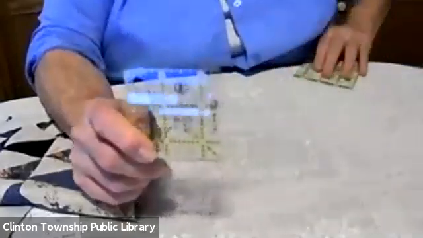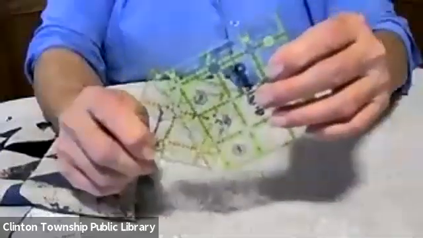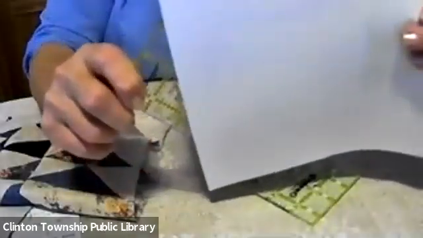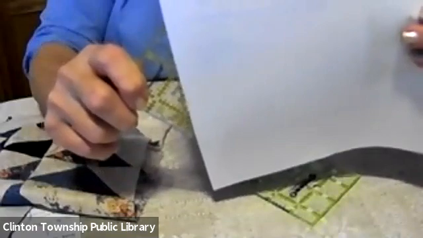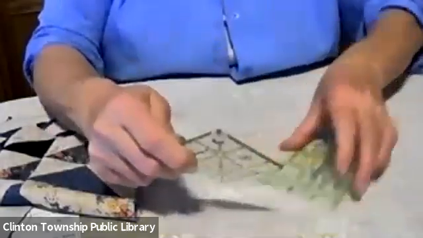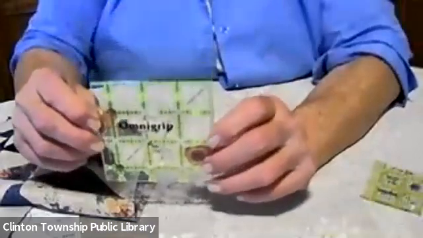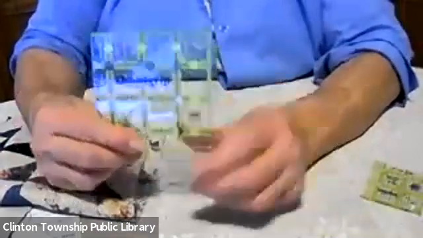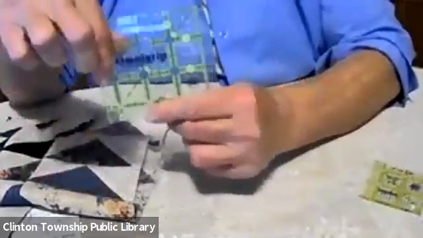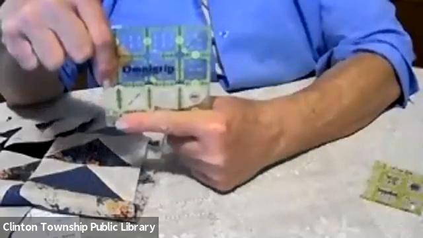Then when I go to draw the line on the diagonal, I take a larger template, or a larger ruler, put it from corner to corner, down the center of that block, draw the diagonal line, and then I have my line to base my stitching from. Now, this is a 3.5-inch template, and my pattern called for 3-inch squares. So when I put it on my fabric, I simply had to put it so it would cut off that extra 1/2-inch seam allowance. So there's my 3-inch block.